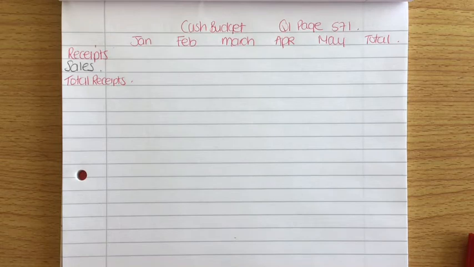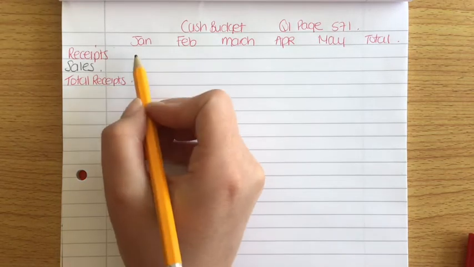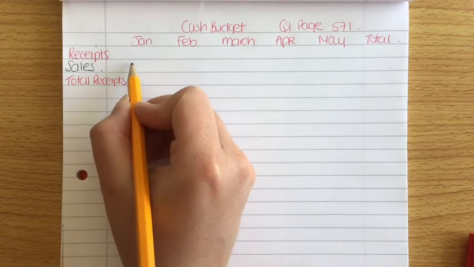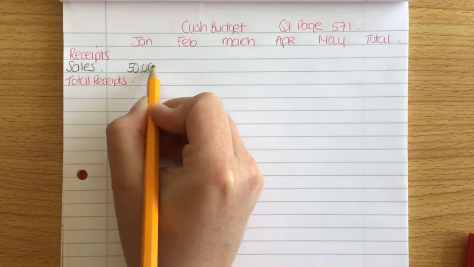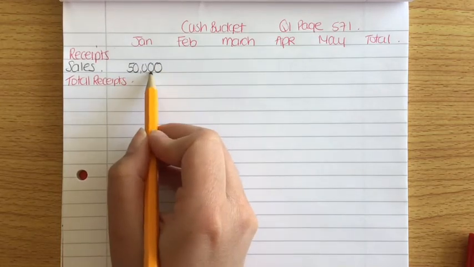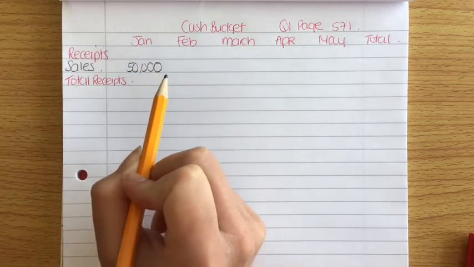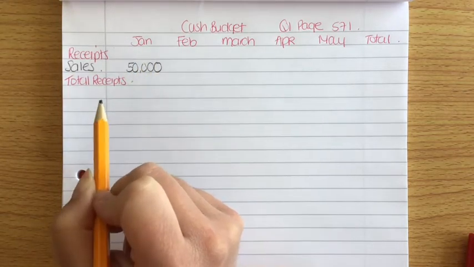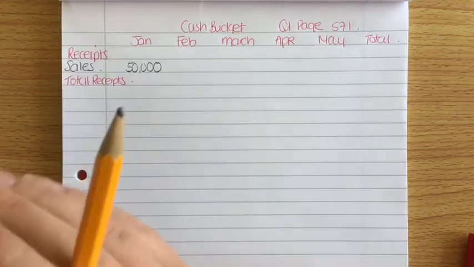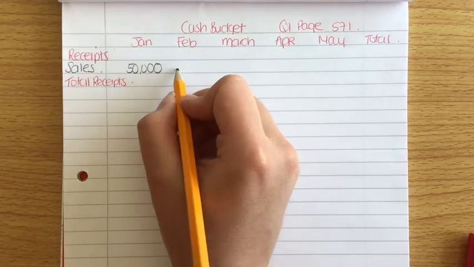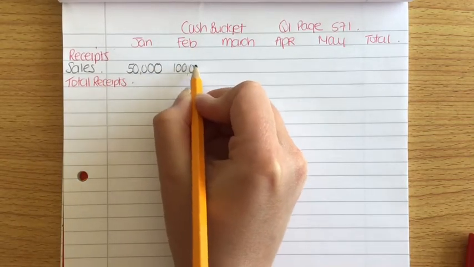So always your January figure: if they're telling us that our sales are going to be on credit and they're going to be paid 1 month after, the amount that we are going to get paid in January is our opening debtors figure, which is 50,000 in this question. That 50,000 is my debtors figure in the assets at the top of the question. €50,000 will be paid to me in January. Then I will carry out some sales in January, and they will be paid in February. So my February figure is the €100,000.